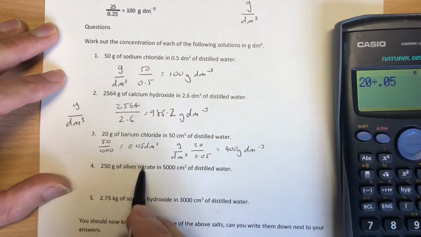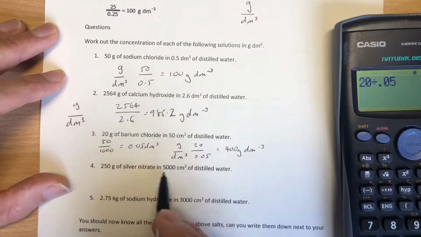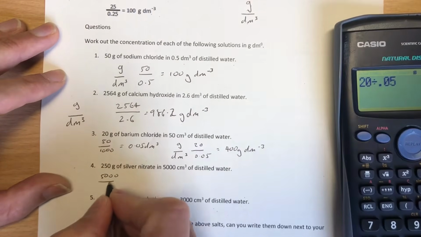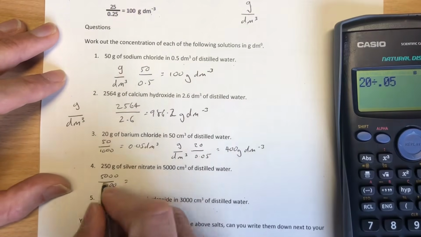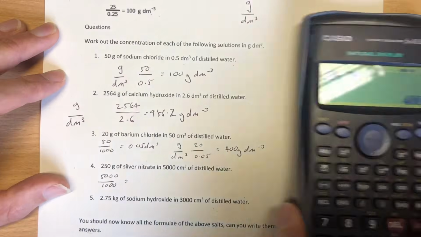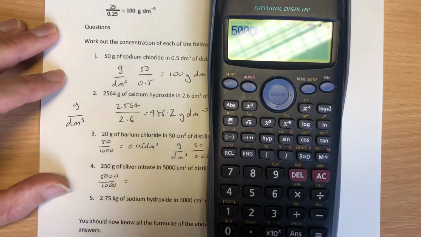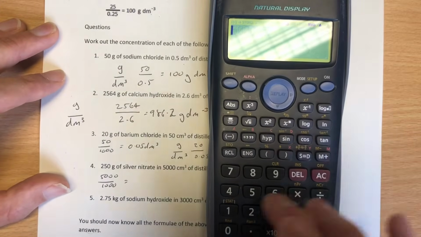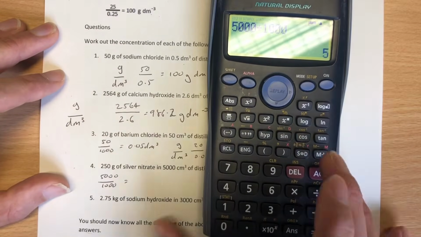Next one, 250 grams silver nitrate, 5,000 centimeter cubed distilled water. Again, this is not in decimeter cubed. We need to get this in decimeter cubed. So 5,000, how do we do that? We divide it by 1,000. 1,000 centimeter cubed in a decimeter cubed. 5,000 divided by 1,000 is 5. Again, if you don't believe me, let's stick it very quickly in the calculator. 5,000 divided by 1,000 equals 5.